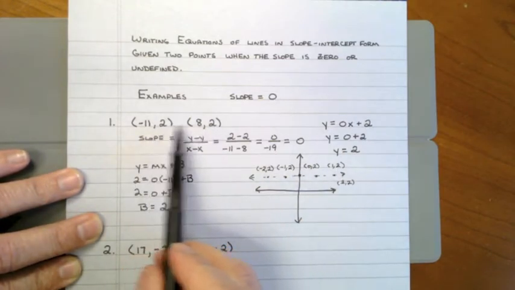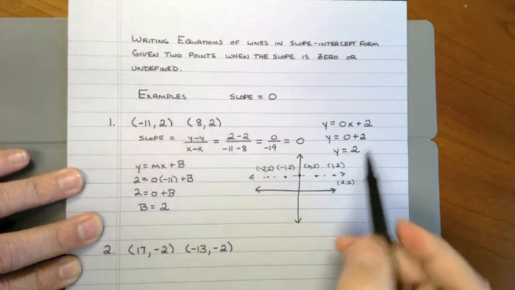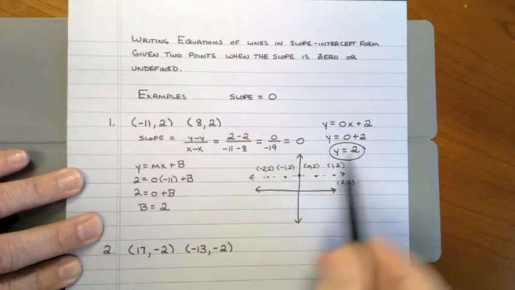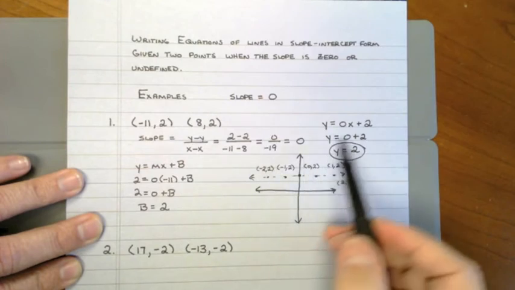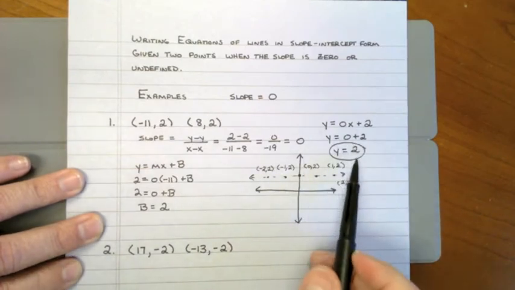Looking at these, the y is equal to 2. That's the equation of this line. The y will always be equal to 2. So that when you get one of these, you shouldn't have to go through this entire process to figure out that y is equal to 2.